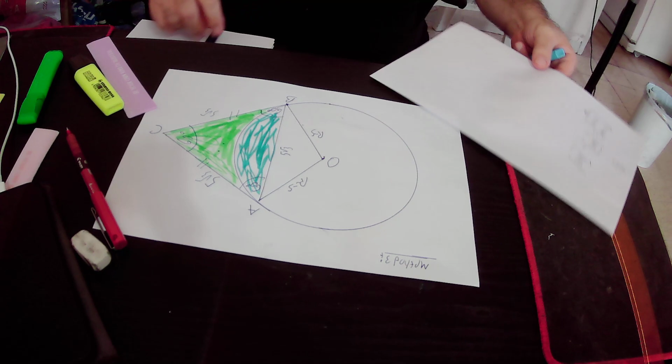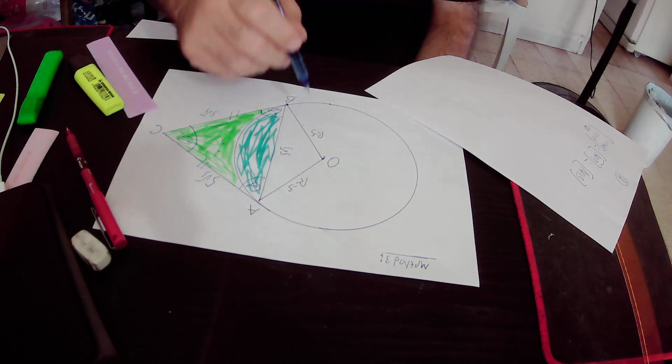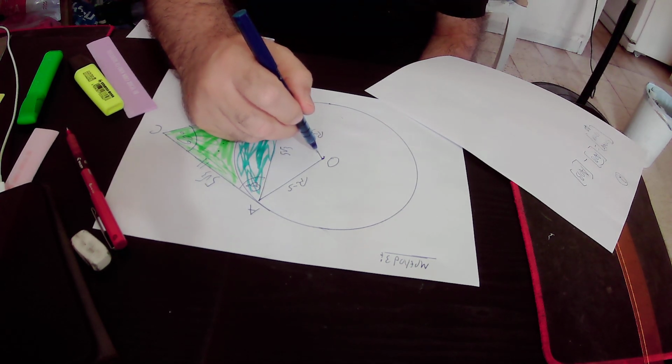We have already found out that angle AOB equals 120 degrees.